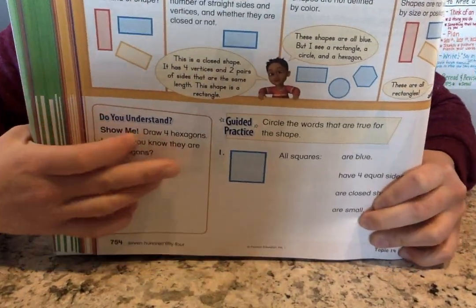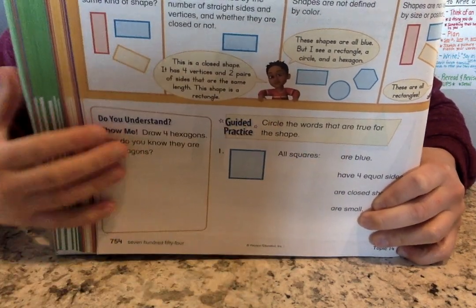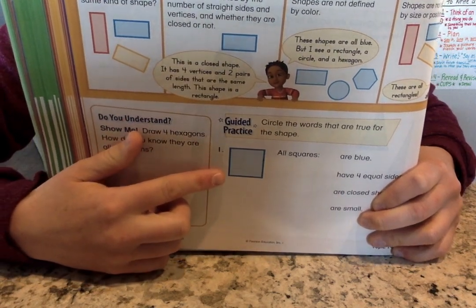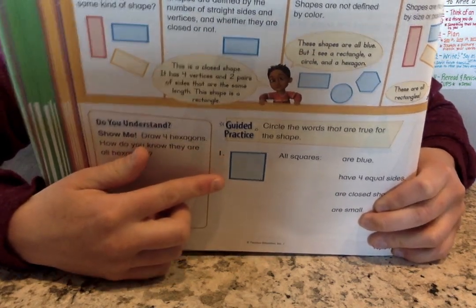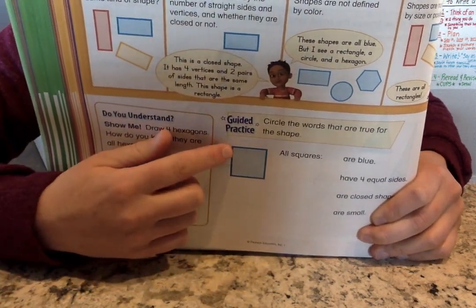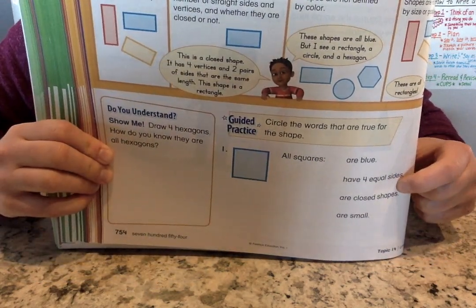All squares, so here's a square, all squares are blue. Is that correct? Does that make a square if it's blue or not? No, it could be orange, it could be green, it could be purple. What about have 4 equal sides? Is that a defining attribute? Do all squares have to have 4 equal sides to make a square? Yes.